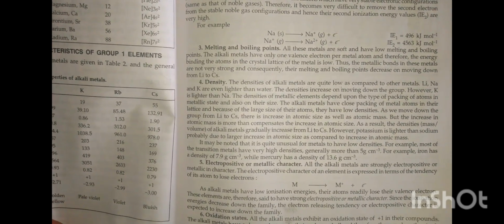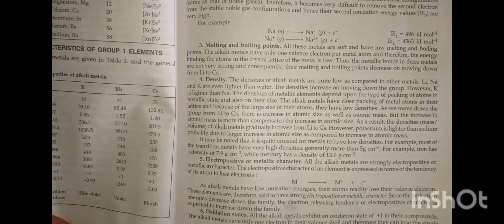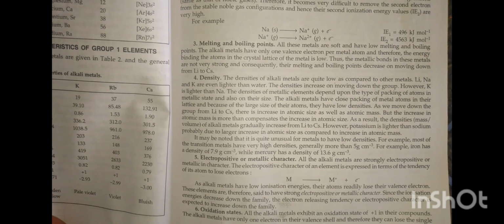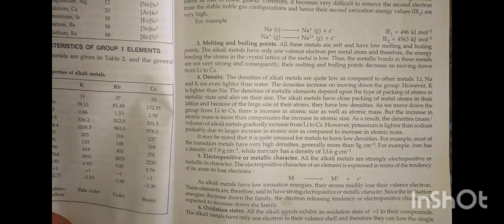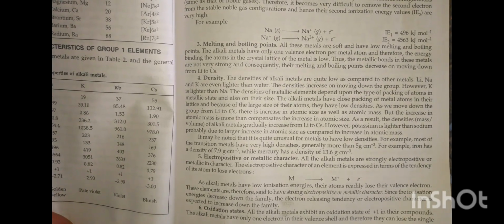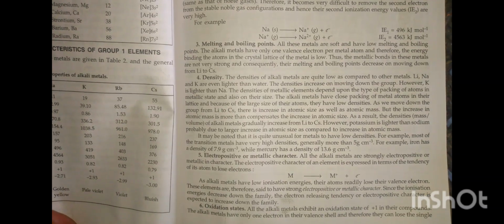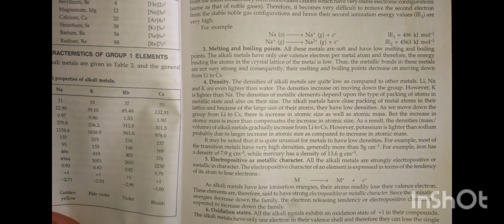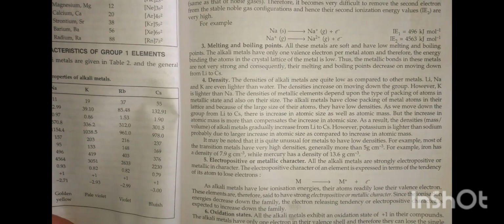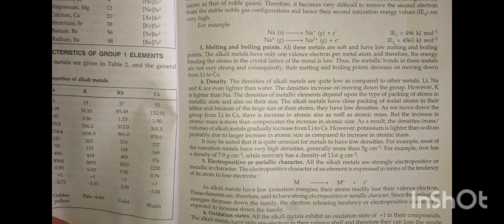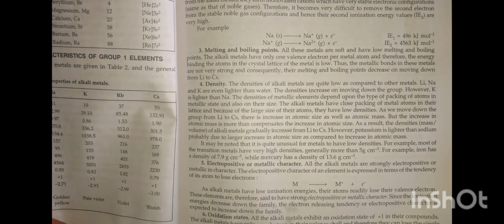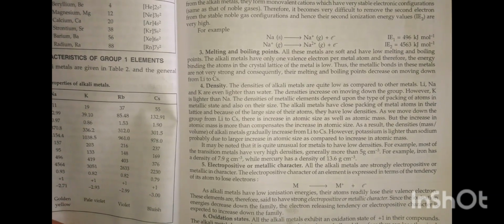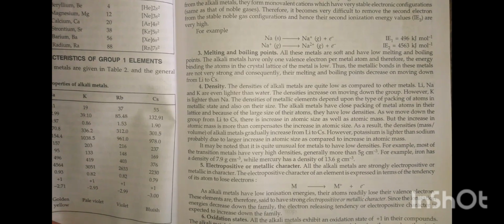Fourth is density. The densities of alkali metals are quite low as compared to other metals. Lithium, sodium, and potassium are even lighter than water. The density increases on moving down the group. However, potassium is lighter than sodium. The densities of metallic elements depend upon the type of packing of atoms in metallic state and also on their size. The alkali metals have close packing of metal atoms in their lattice, and because of the larger size of their atoms, they have low densities.